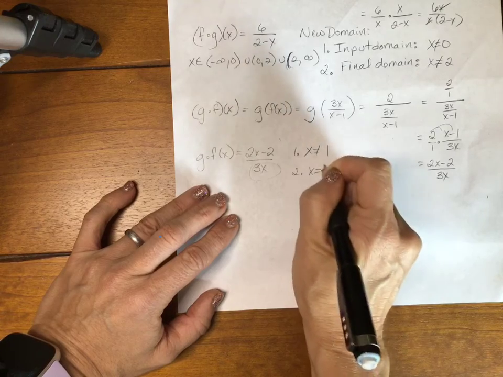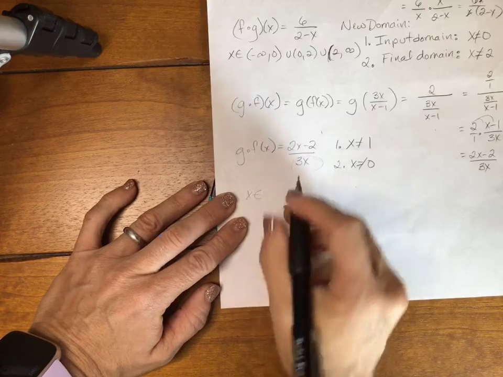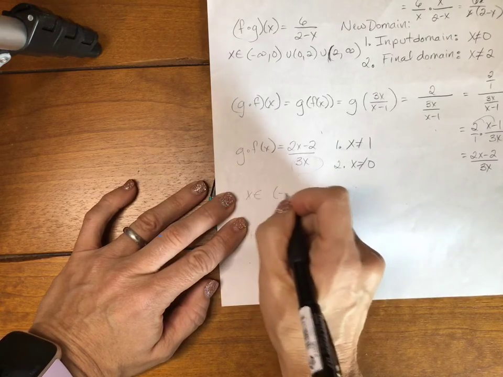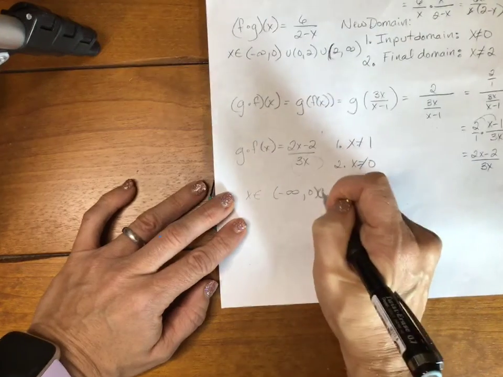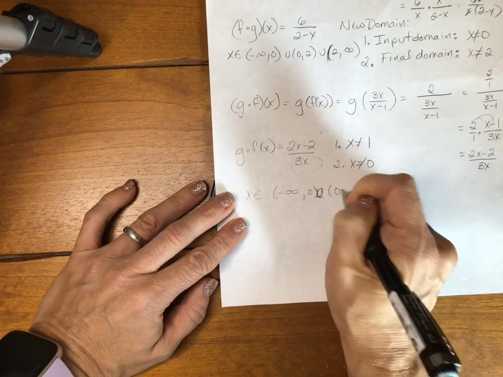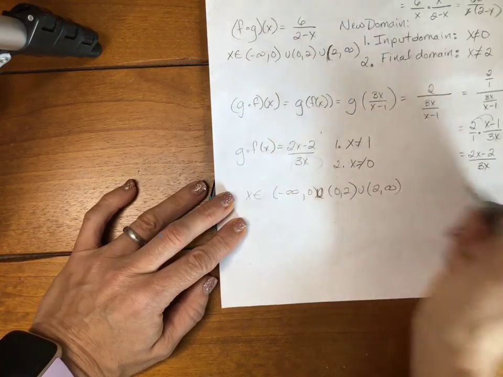So x cannot equal 0. So in this case, it looks very much like the one on top. That should be a union, or 0 to 2, or 2 to infinity.